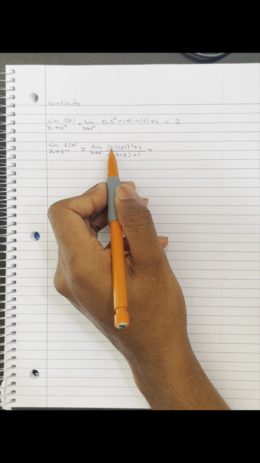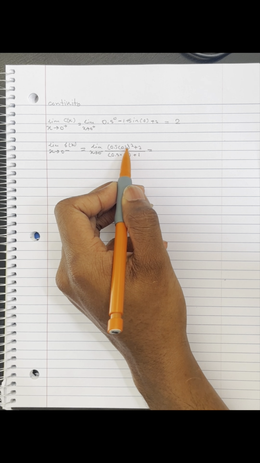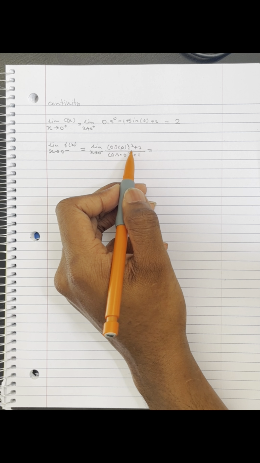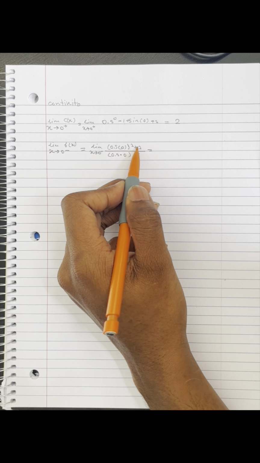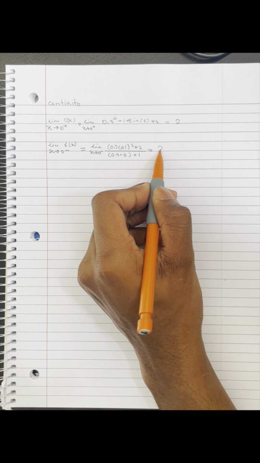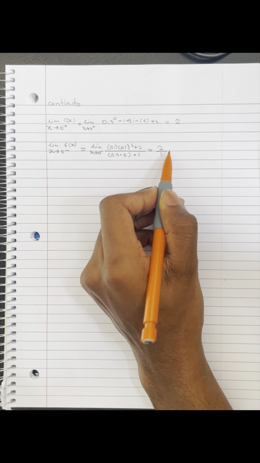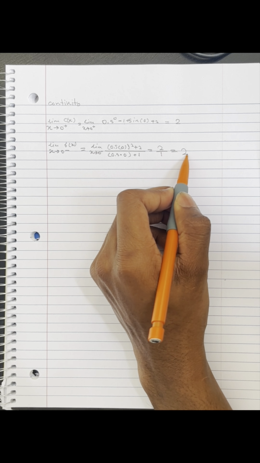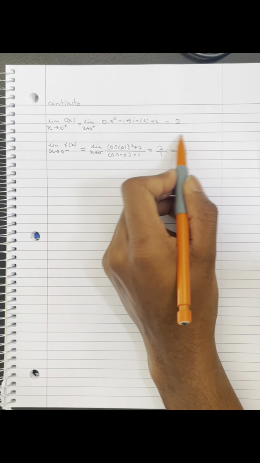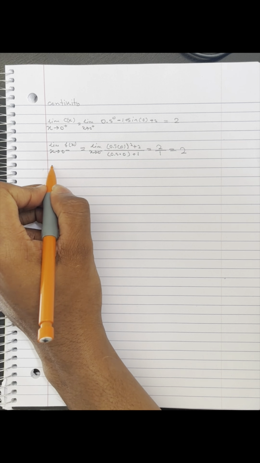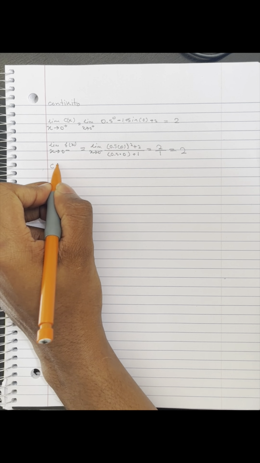So 0.5 times 0 to the power of 2 is 0, and that plus 2 is 2. 0.5 times 0 is 0, plus 1 is 1. 2 divided by 1 is 2. Good news, these are equal. So now let's find c of 0.